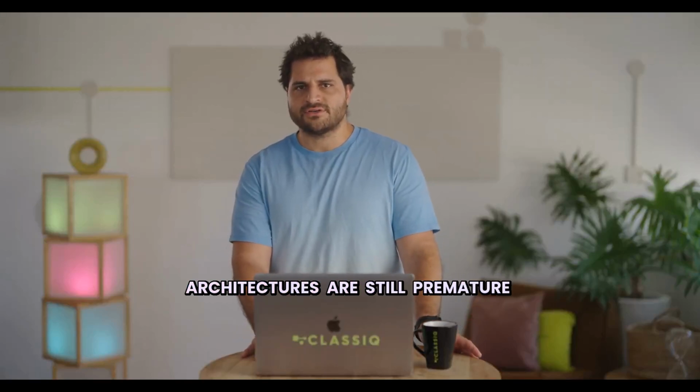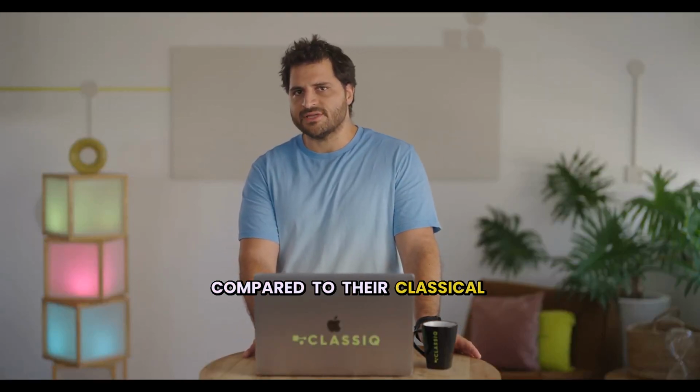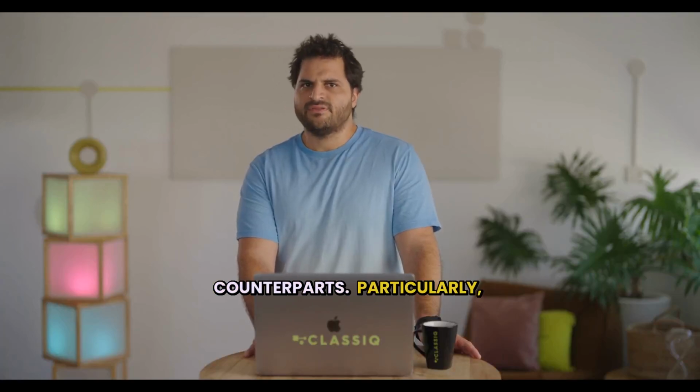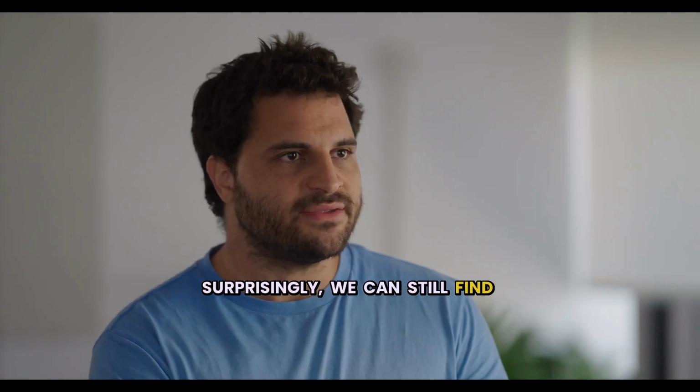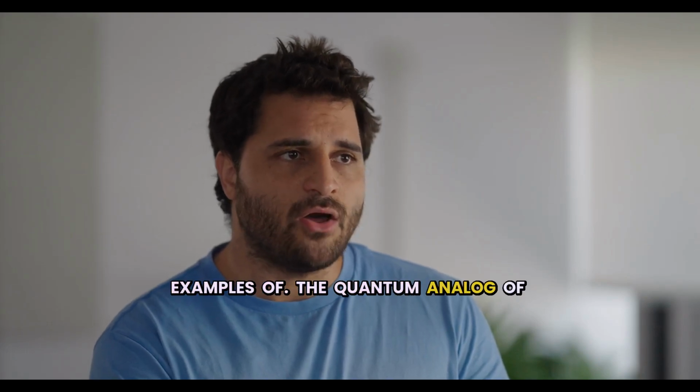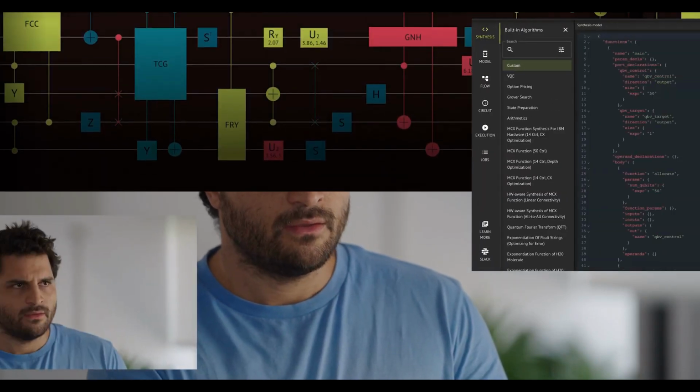Back to the quantum world. The computational architectures are still premature compared to their classical counterparts. Particularly, quantum memory models in the NISQ era are like that. Surprisingly, we can still find examples of the quantum analog of such behavior.